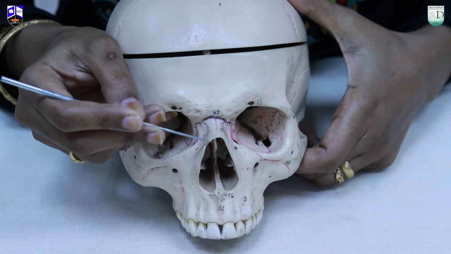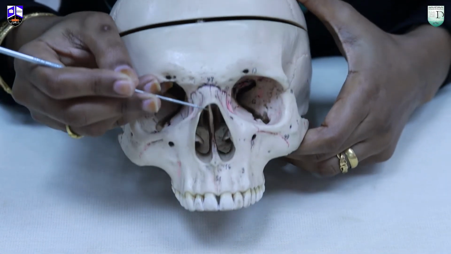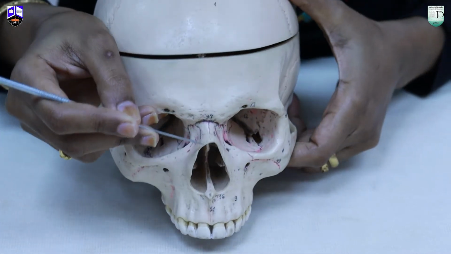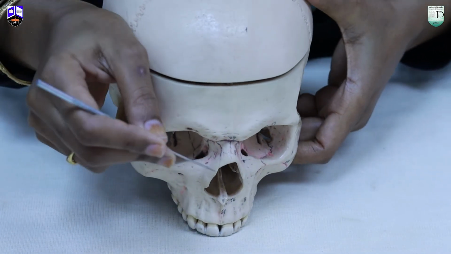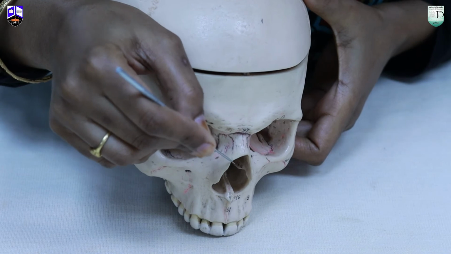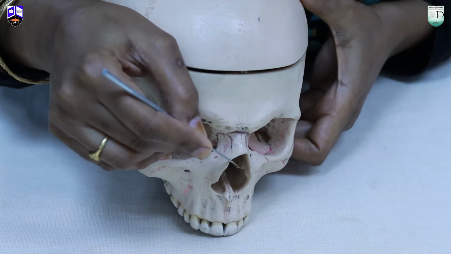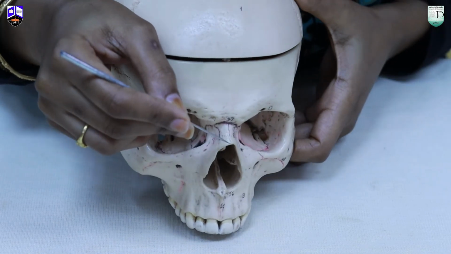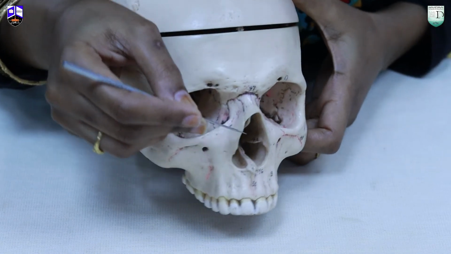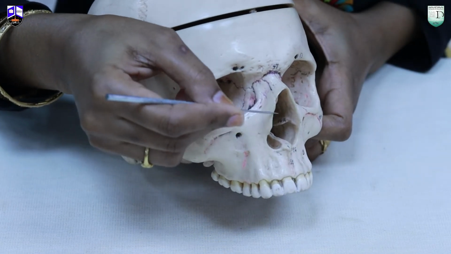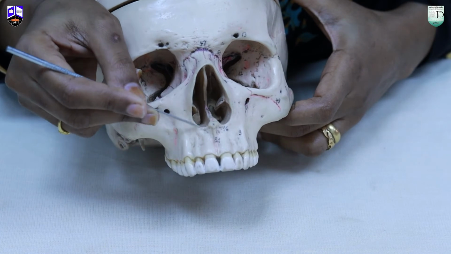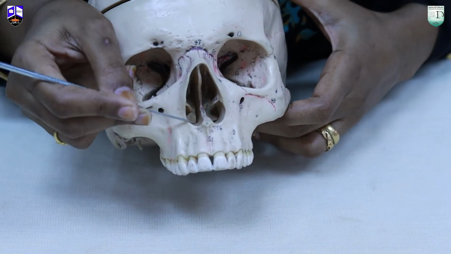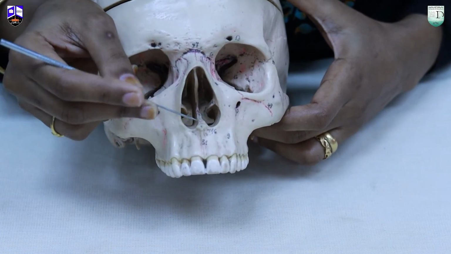The inferior margin of the nasal bone is free, and it's notched by the passage of the external nasal nerve. This margin, together with the free margin of the maxilla, forms the anterior nasal aperture or the piriform aperture.